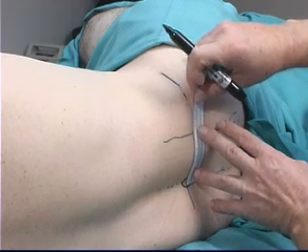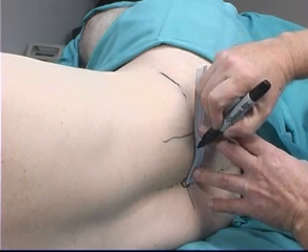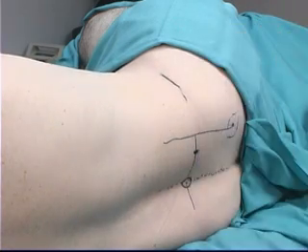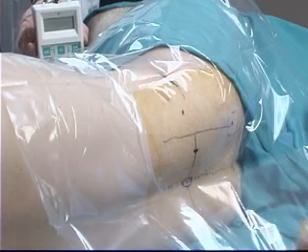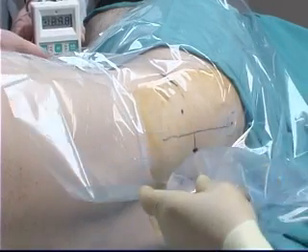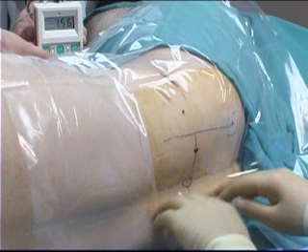Two-thirds of the distance from the midline on the intercrestal line, as indicated here, is the point of needle entry. The second marking, made lateral, is where the catheter is anticipated to be tunneled. The skin is prepared with an appropriate antiseptic solution and the area covered with a transparent fenestrated sterile plastic drape. The area is now ready for the procedure to begin.